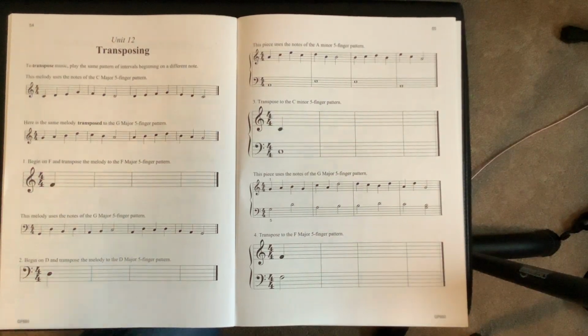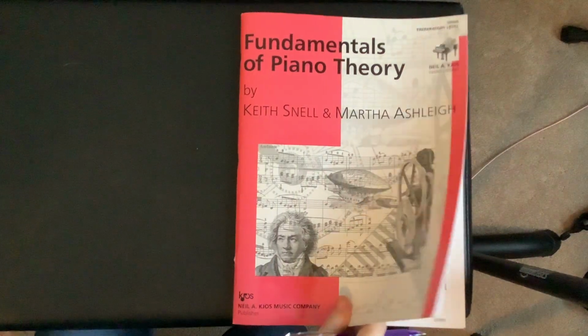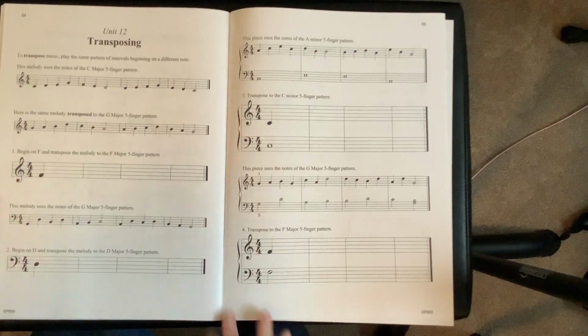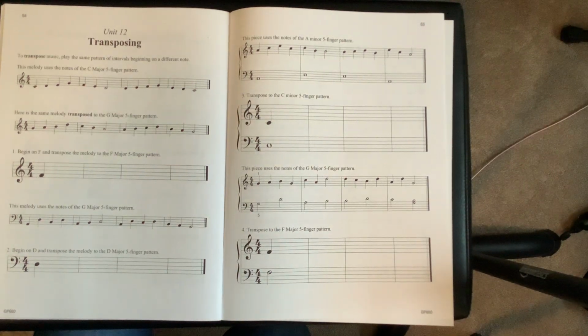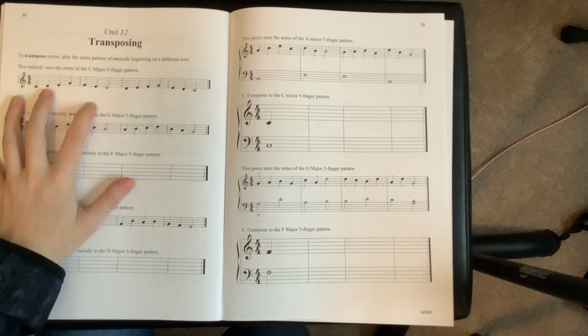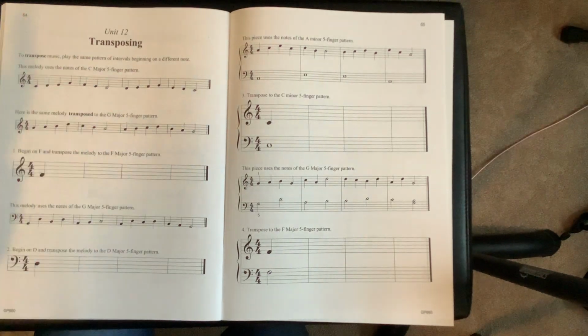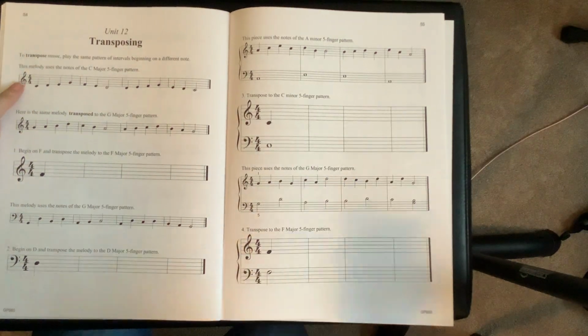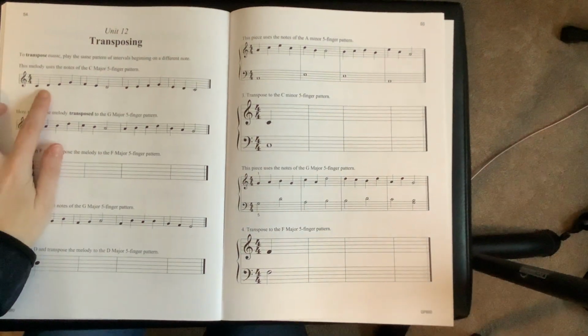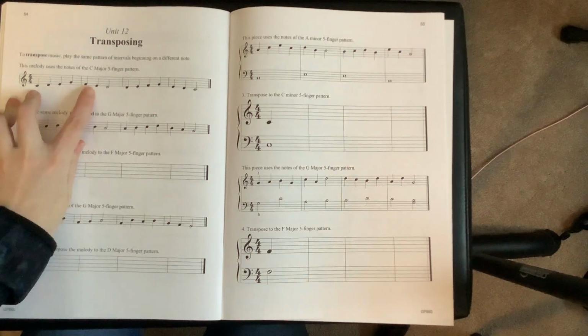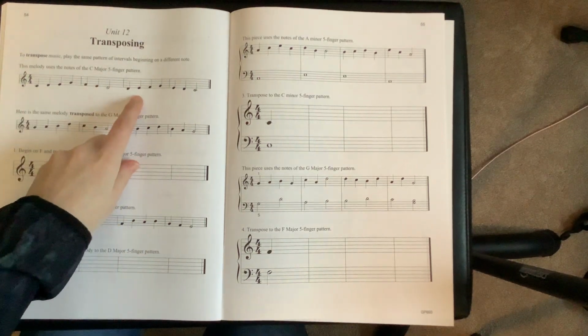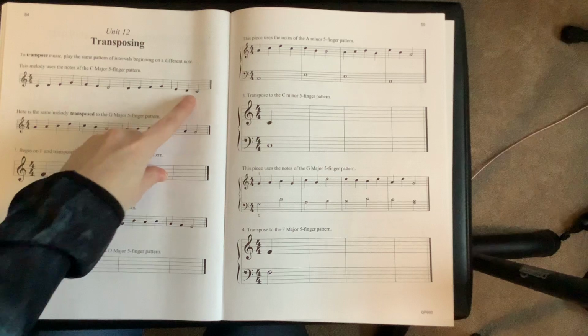So for this unit in the Fundamentals of Piano Theory, Unit 12, we're going to talk about transposing, where we're going to take the same pattern and use the same intervals in between every note, but change the note that it starts on. So for this melody, it says C, D, E, G, F, E, D, D, E, F, G, E, D, C.